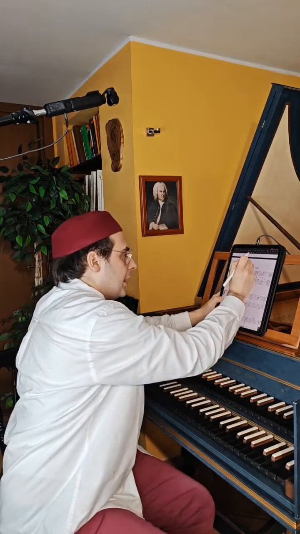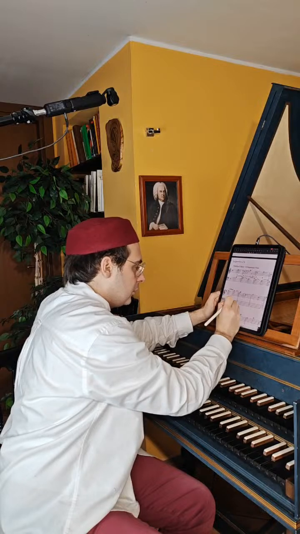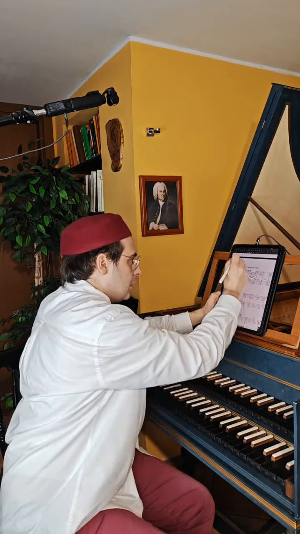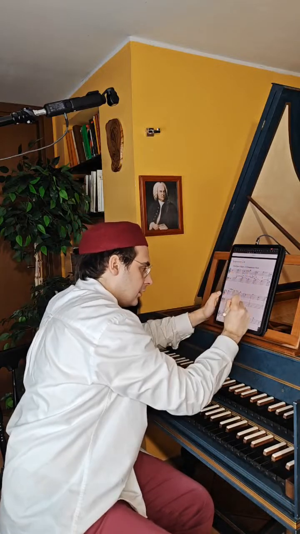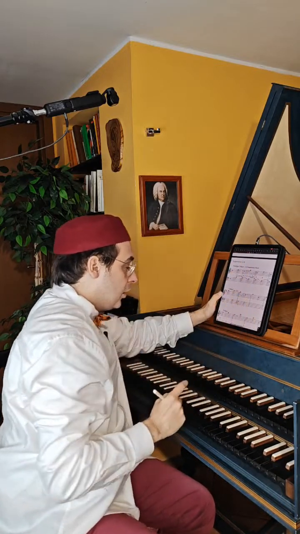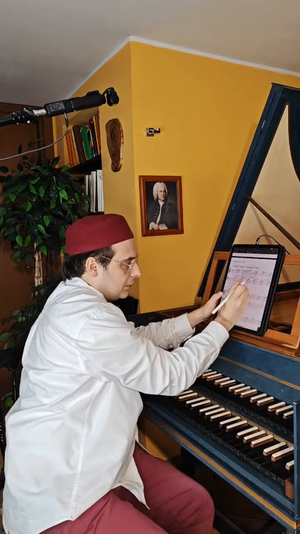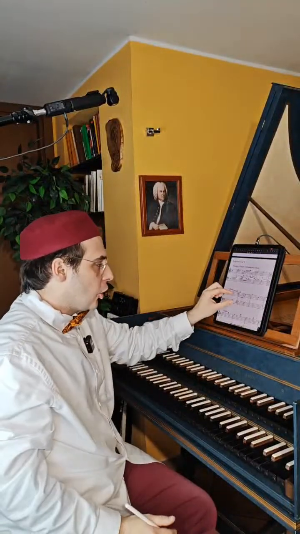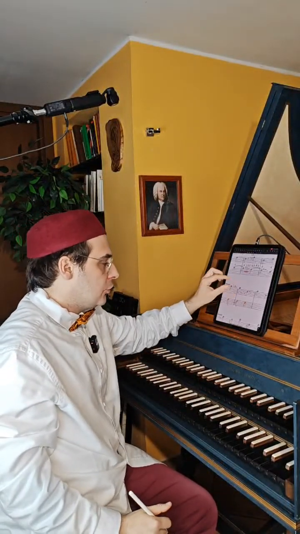And in the left hand we have suspension, so as you can see here, F. We have to verify if this figuration works with this. But since we have contrary motion, there are no reasons why it shouldn't work.